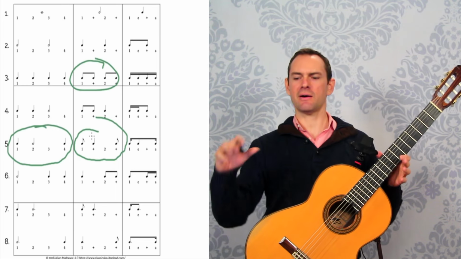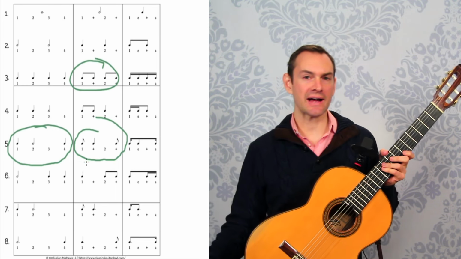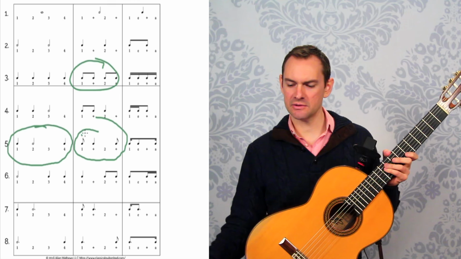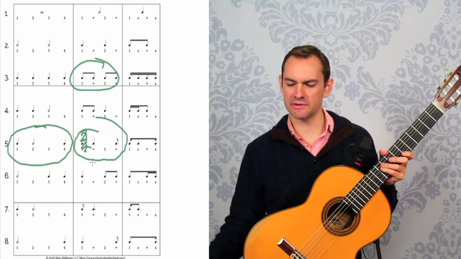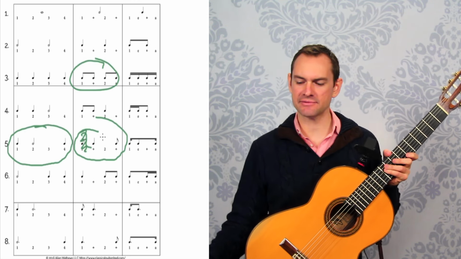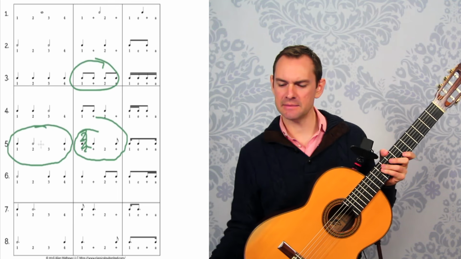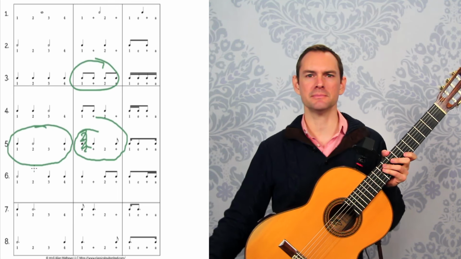Instead, zoom it out. In other words, subtract a flag from the 8th notes. We could just get rid of the flag, turn all the quarter notes into half notes, just double everything so that it becomes a big, simple rhythm.